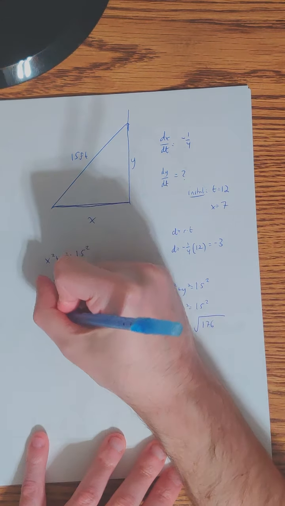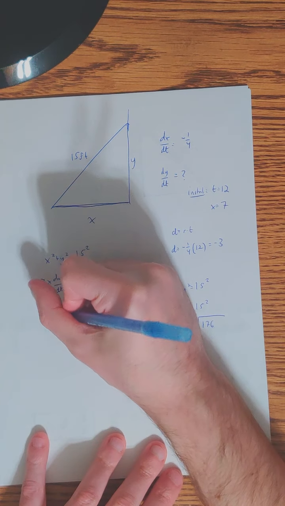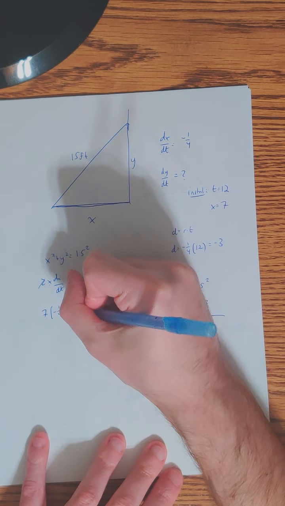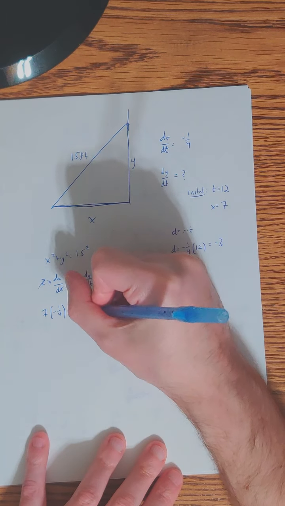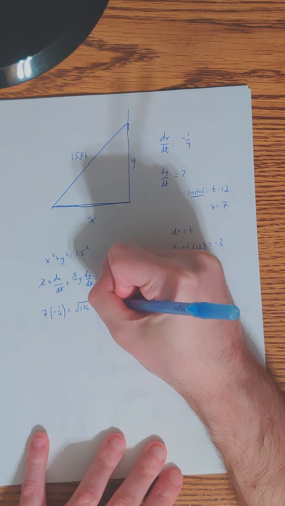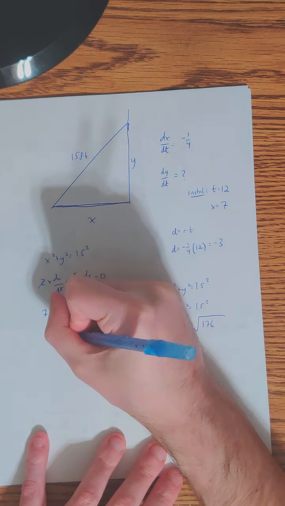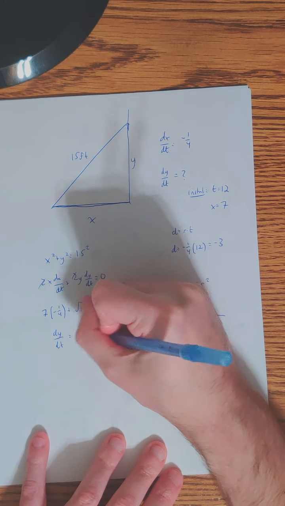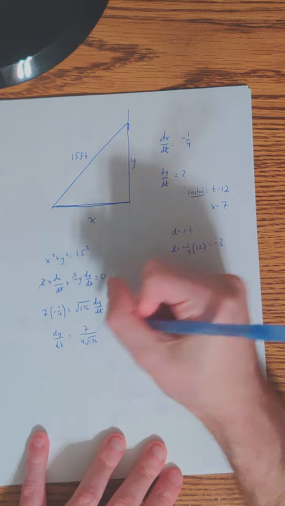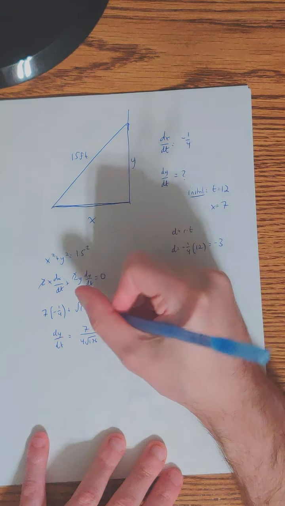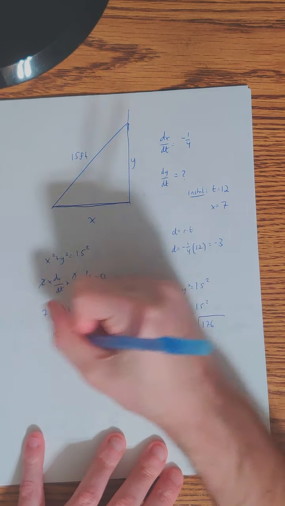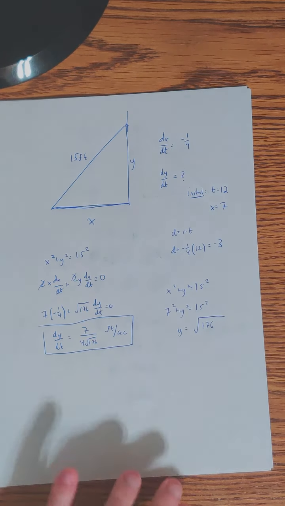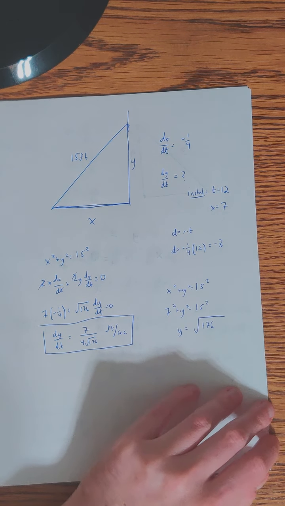So then we have 7 times dx/dt, negative 1/4, plus y, which is root 176, times dy/dt, equals 0. So dy/dt would equal 7 over 4 root 176 feet per second. Voila, and we are done. And that is problem 17.